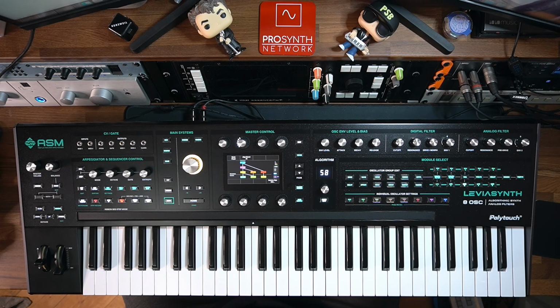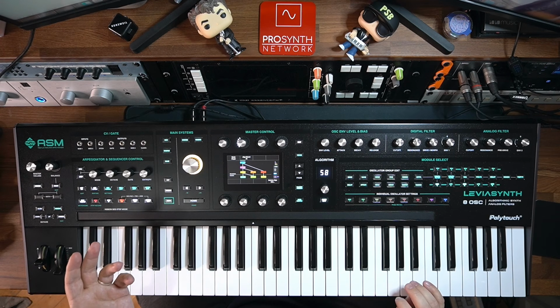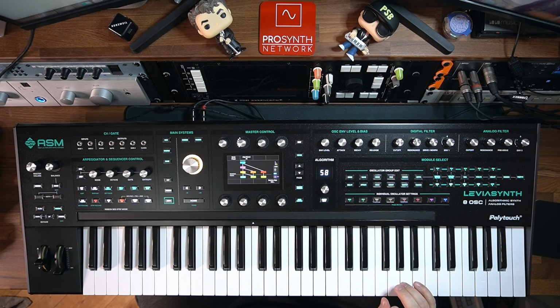Now, you might be wondering, how do I know which algorithm I need to get the sound that I've got in my head? It does take a little bit of getting used to, but the best way to do it is to find a patch that's kind of close to what you want, and then start from there as a starting point. And soon you'll understand the relationship between each oscillator and how they affect each other. But of course, the random button is a great way of just flicking through until you find something you really like, and you can start tweaking it.